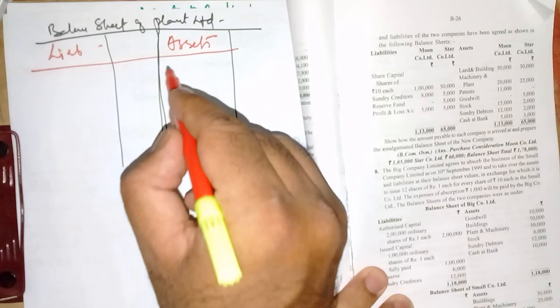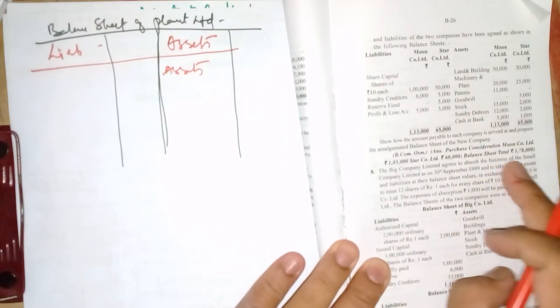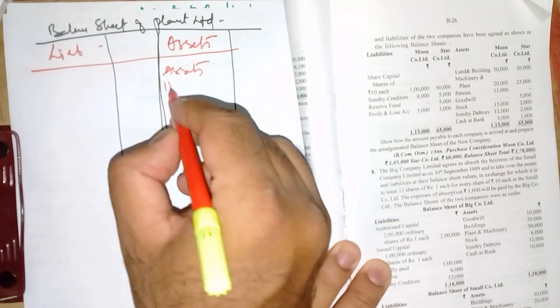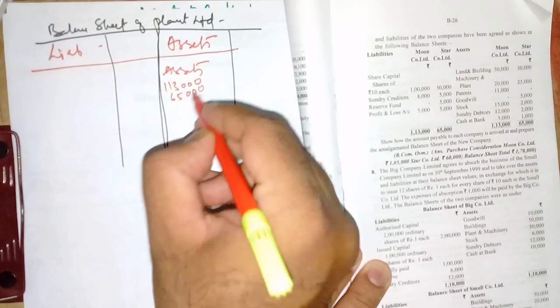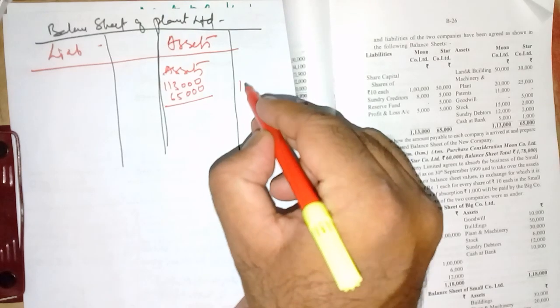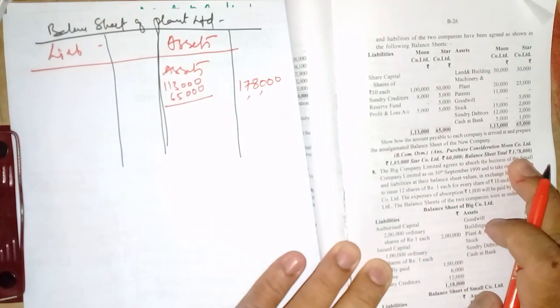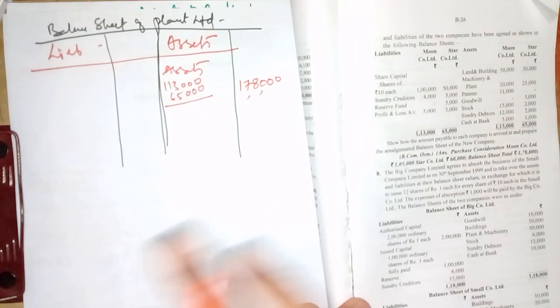Under that, assets first. The total of the assets I am taking is 1,13,000 plus 65,000, that is equal to 1,78,000. So the total amount of the balance sheet is 1,78,000, right? Now come to the liabilities part.